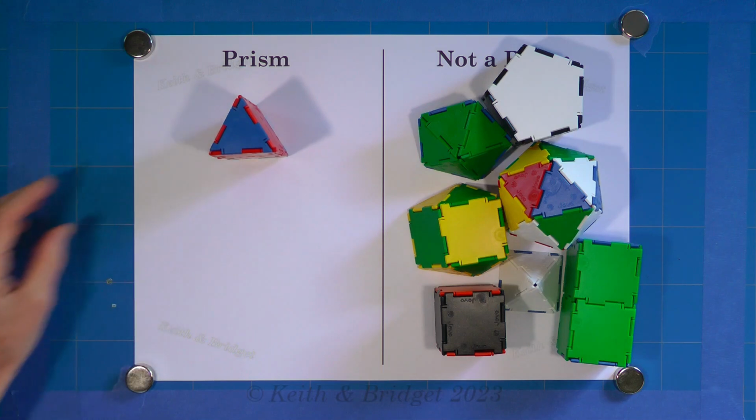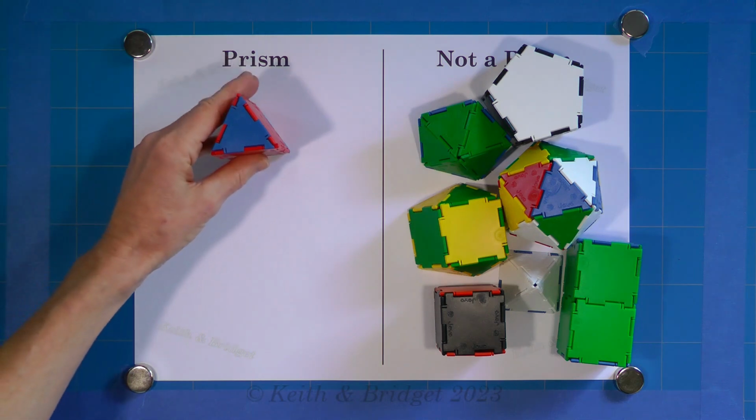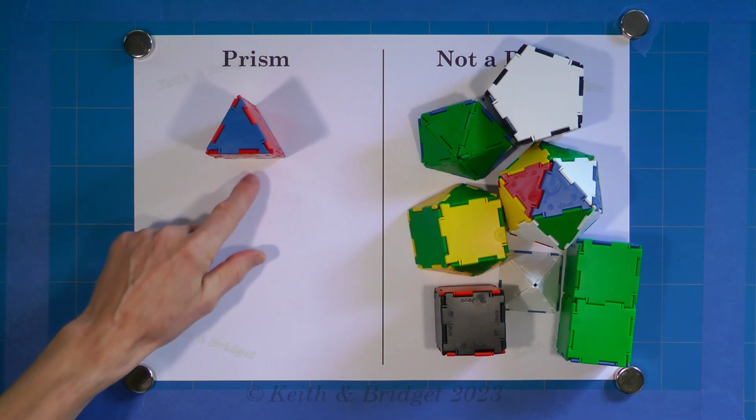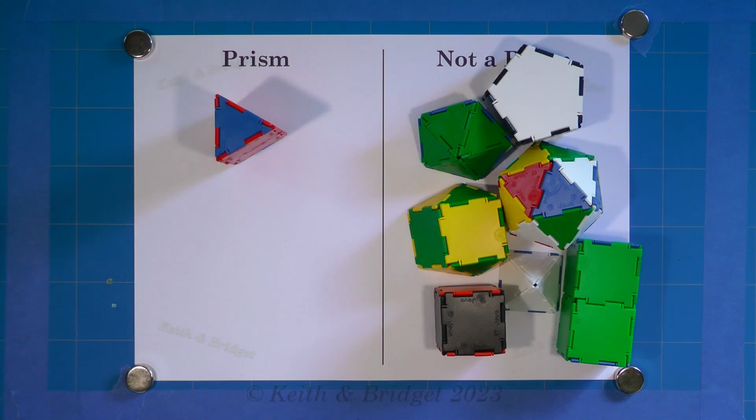So what characteristic has that got that none of these have? I would say it's a triangular shape with flat sides to it, so triangle base and top, and sides that are flat. I've known that shape to be a prism. Now you're going to tell me.